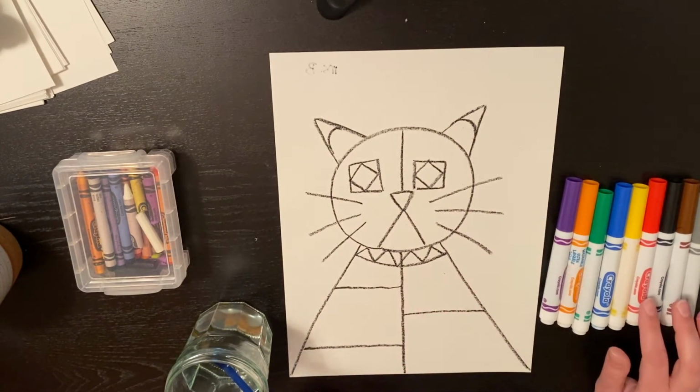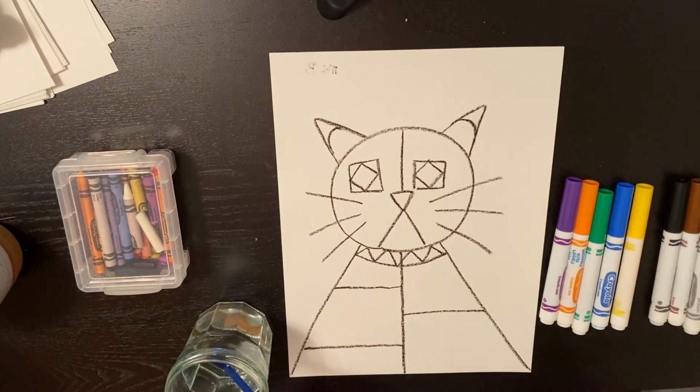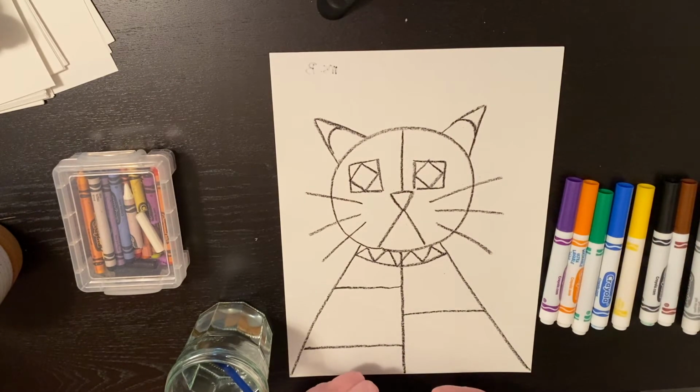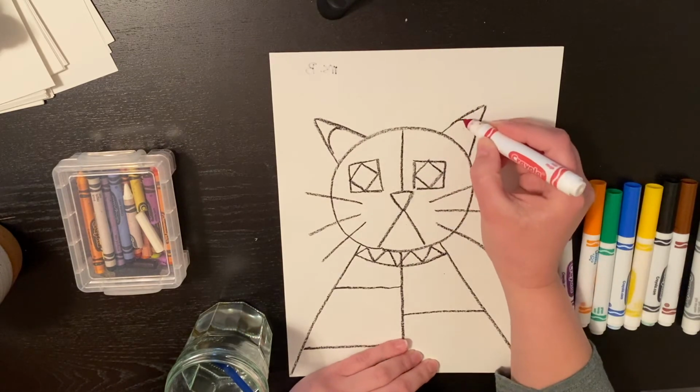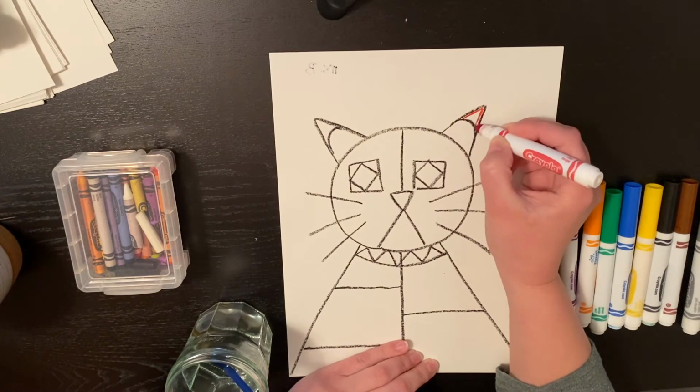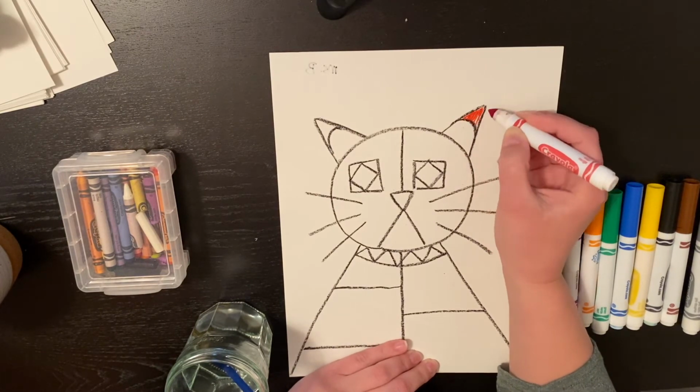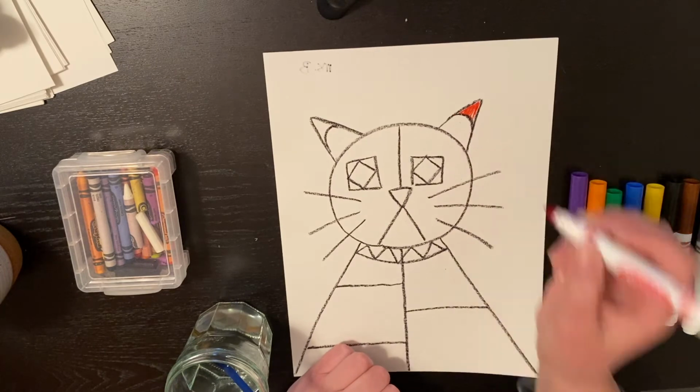All right, so what you're gonna see happen here is Miss B is going to take some colors and I'm gonna start adding color to my cat. Now remember, we are not going to have the same two colors touching. So that means if I put red up here in this part of the ear, I cannot put red right next to it there.